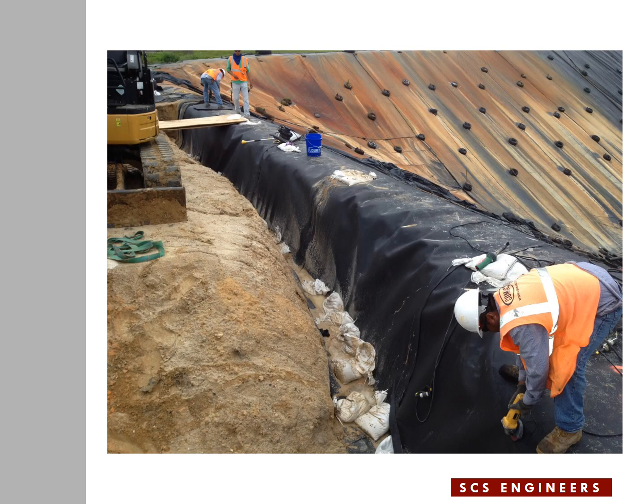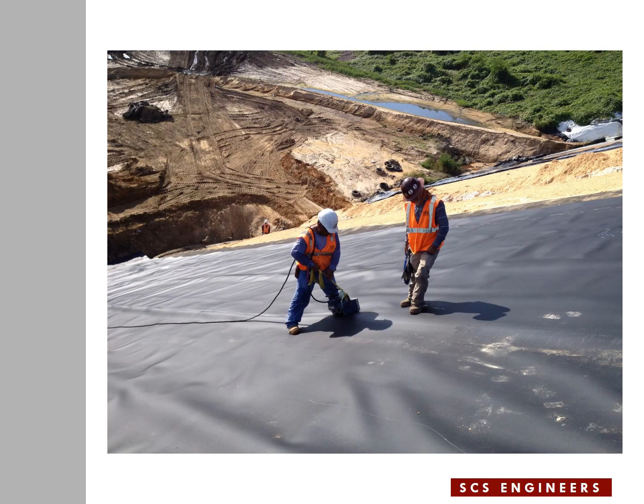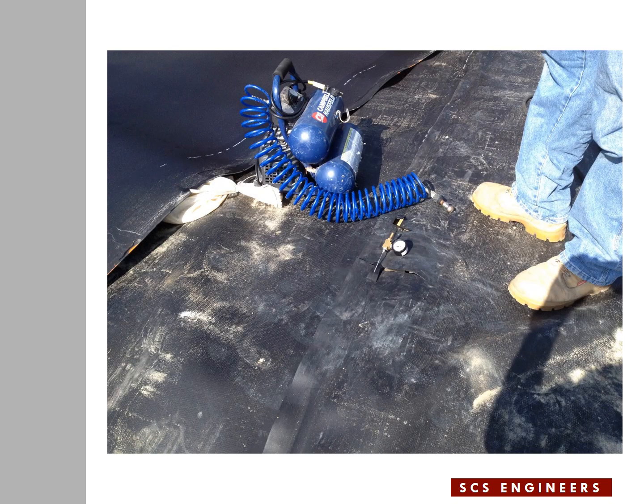Geomembrane gets anchored in the same anchor trench as the geogrid at the top of the slope. Then the fusion seaming connects the adjacent panels, seams the adjacent panels. Pressure testing is done on the fusion seams.